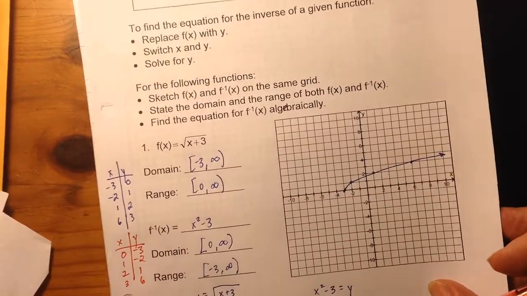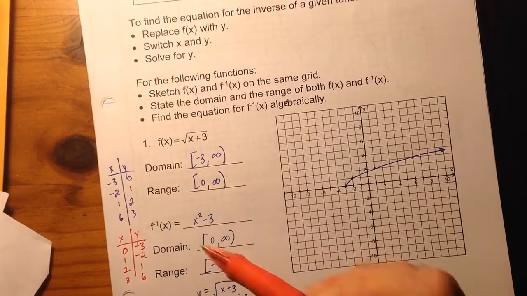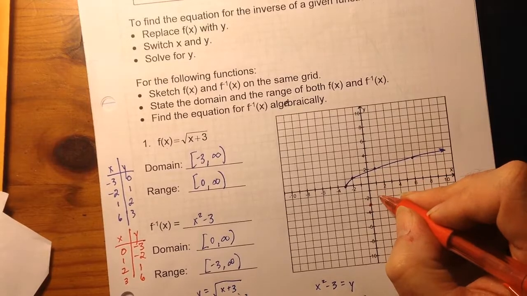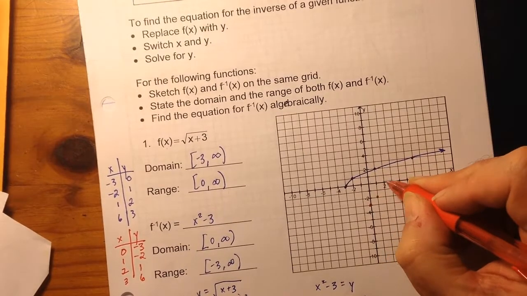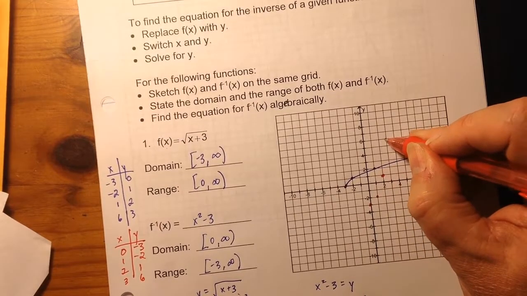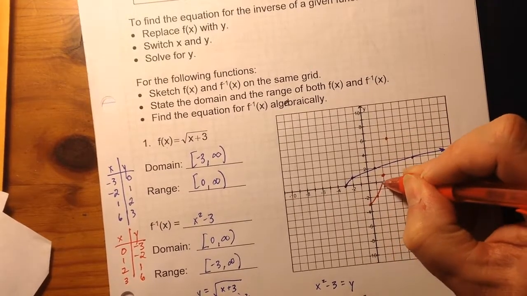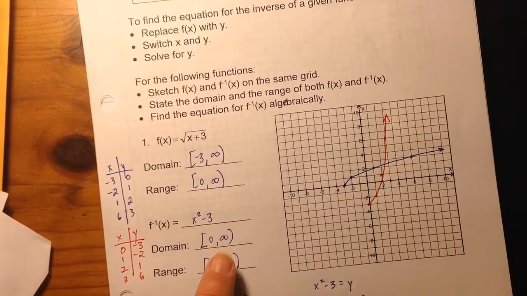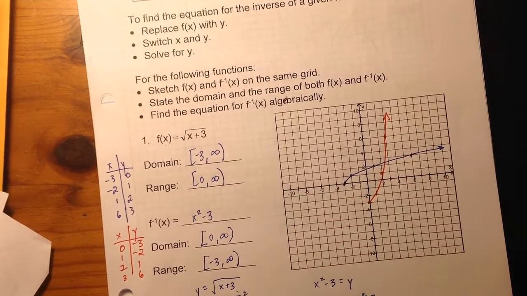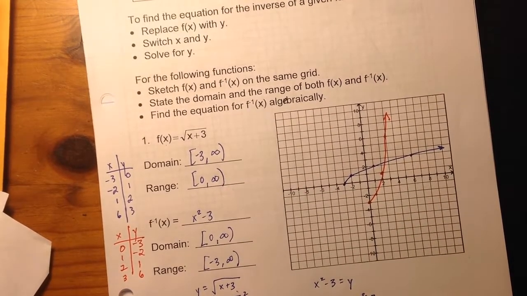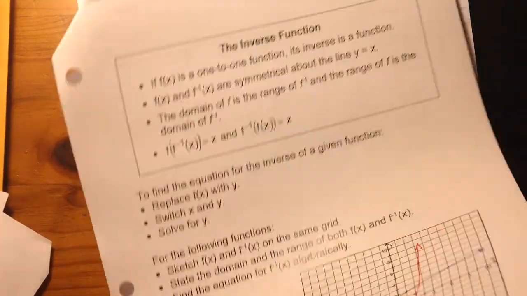And you can see that's exactly the opposite, the reverse of these points up here. So 0, -3, 1, -2, 2, 1, 3, 6. And graph that. So I'm only getting half the parabola here because of my restricted domain. We'll talk more about restricted domains in the second lesson of this unit. All right, let's go to the last example.